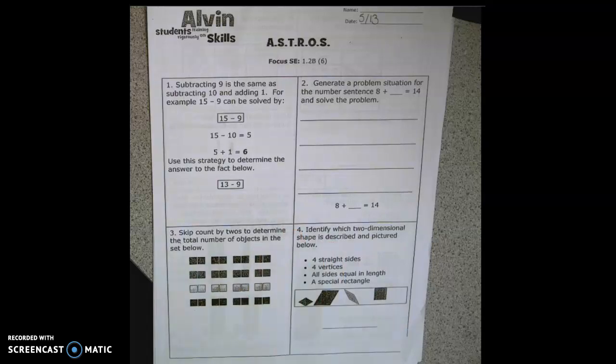Subtracting 9 is the same as subtracting 10 and adding 1. For example, 15 minus 9 can be solved by 15 minus 10 is 5, 5 plus 1 is 6. Use this strategy to determine the answer to the fact below.